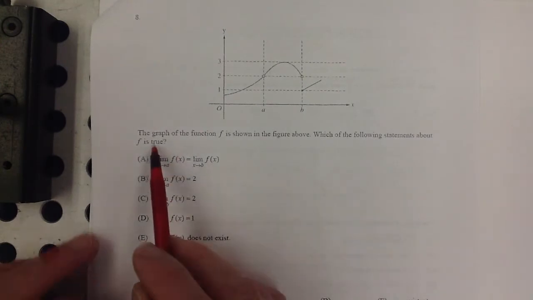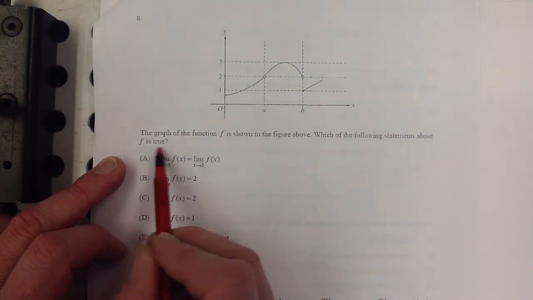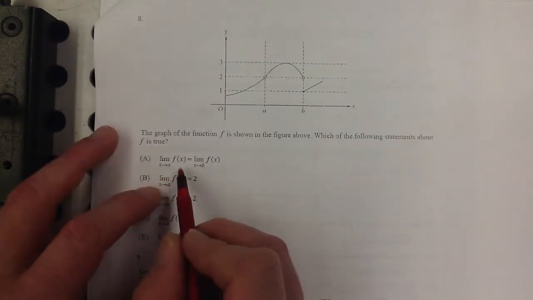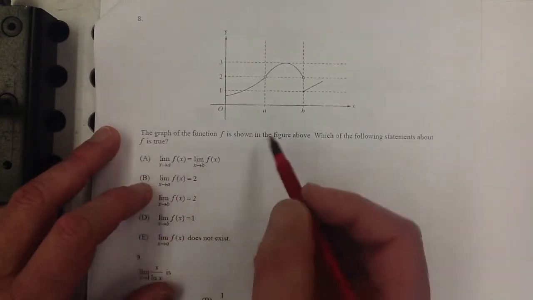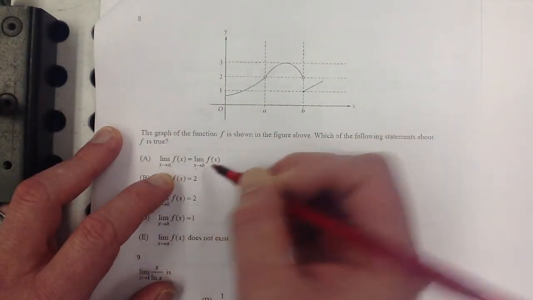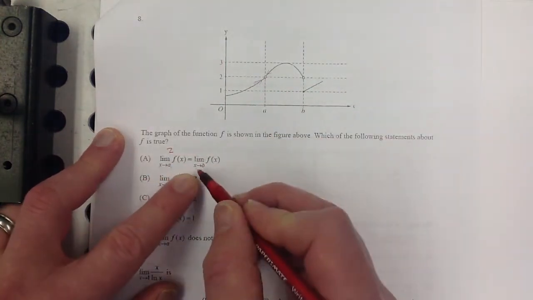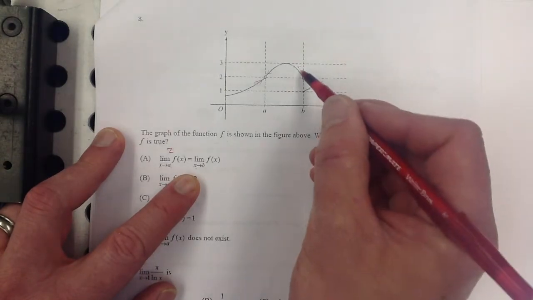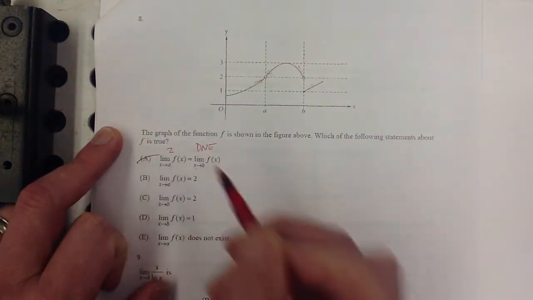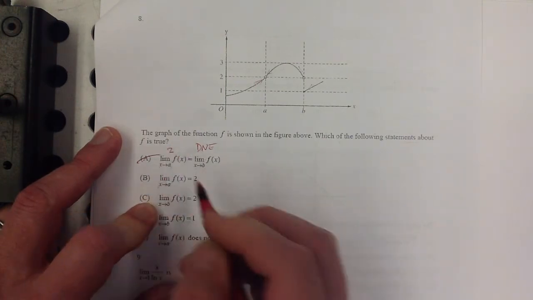Number 8. The graph of the function f is shown in the figure above, right here. Which of the following statements about f is true? All right, so we're expecting 4 of these statements to be false then. So, is the limit as x approaches a equal to the limit as x approaches b? Well, the limit as x approaches a is 2, and the limit as x approaches b actually does not exist, right? Because it's 2 different things on the 2 sides. So that's no good. Is the limit as x approaches a of f of x 2? Actually, we just said that, didn't we?